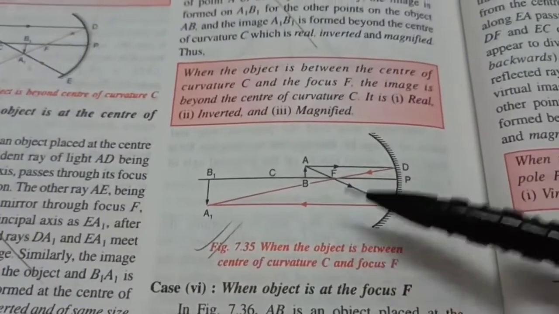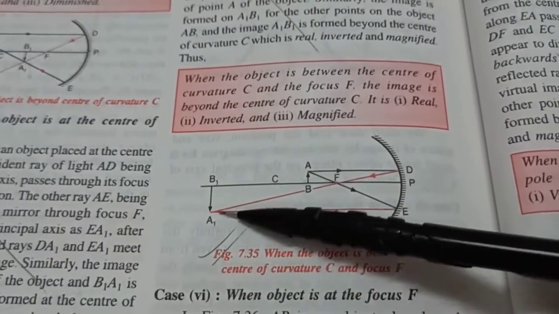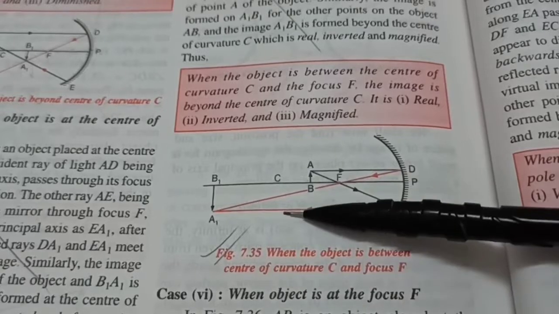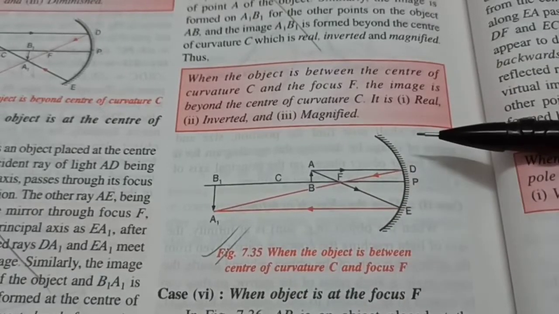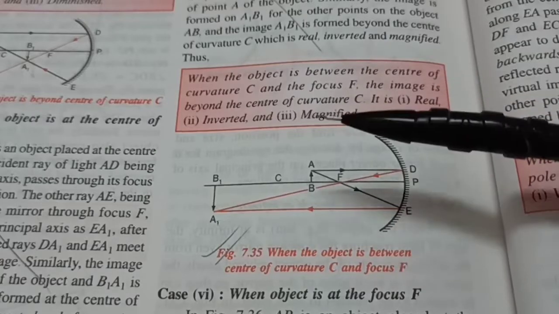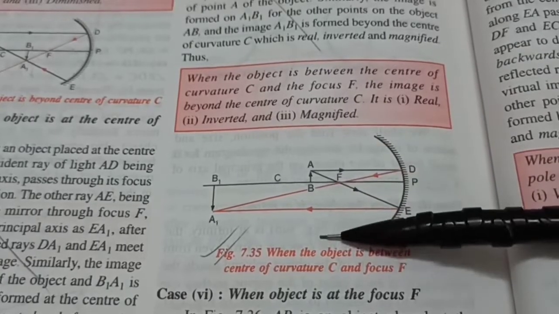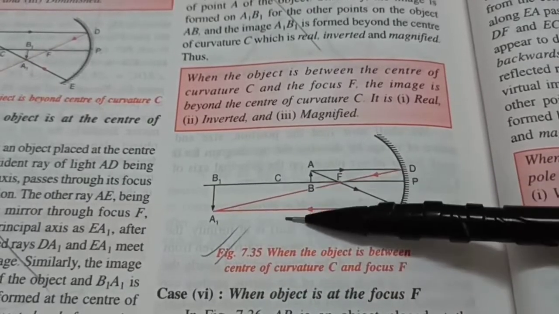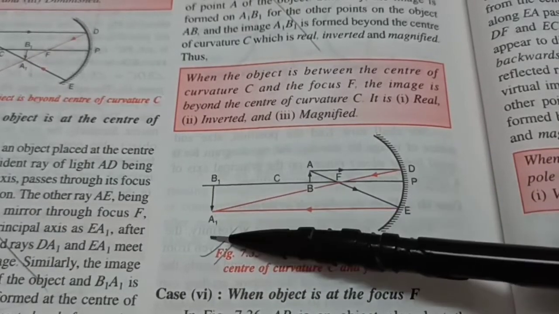Here, the magnification is -2. Is it magnified or diminished? It's magnified, because 2 is greater than 1. So this is twice the size of the object. The minus sign simply means that it is real, that is, inverted.